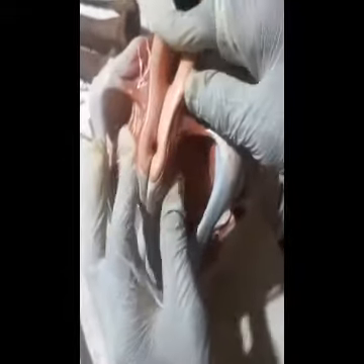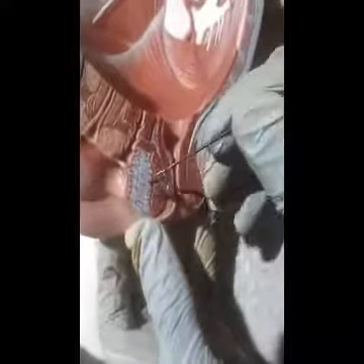In this female, it's in between the anus or the rectum and the vagina. So this is our perineal body.